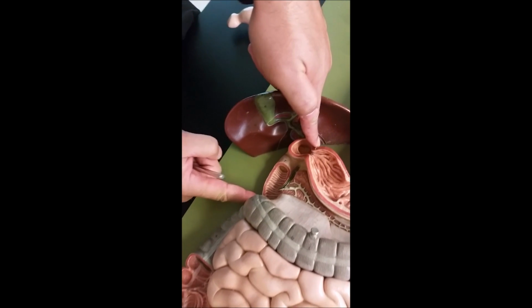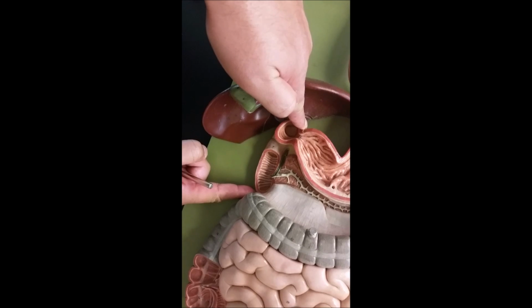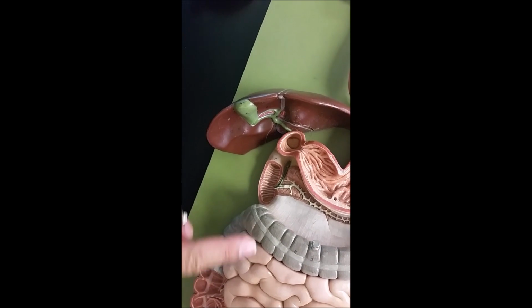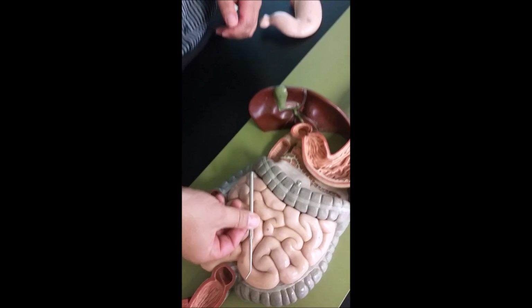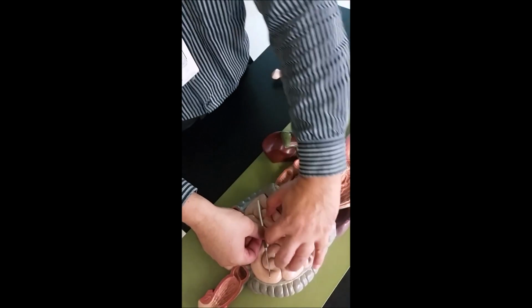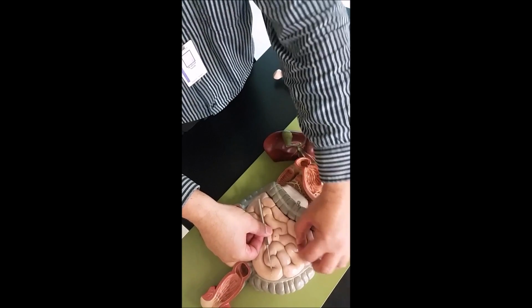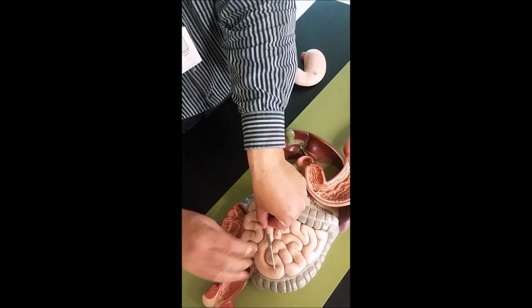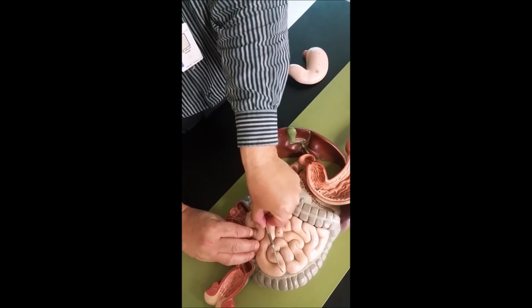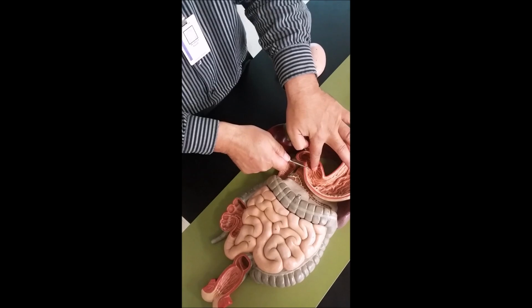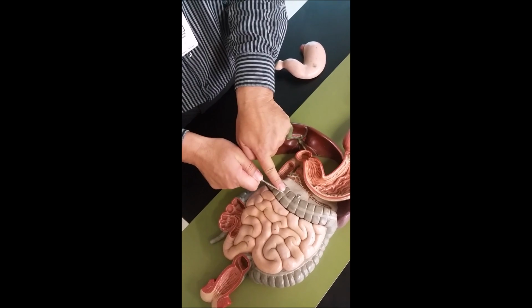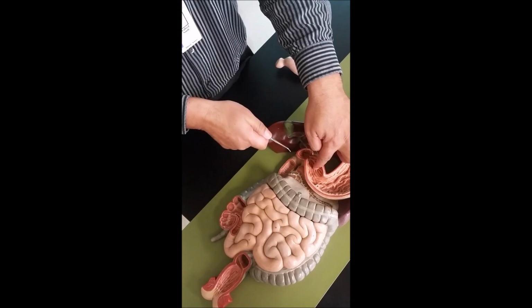So this part here is called the duodenum, which is the first part of the small intestine, from which the rest of the small intestine, if you draw an imaginary line like this, this part here will be the second part of the small intestine, which is the jejunum, and this part here will be the ileum. So stomach, small intestine, large intestine. Stomach, what's the small intestine?